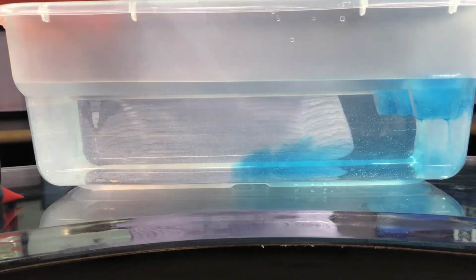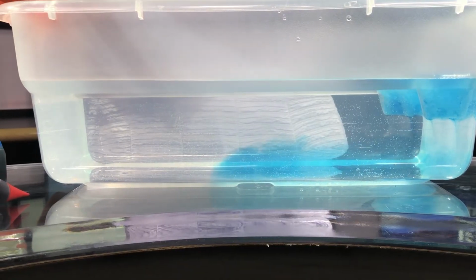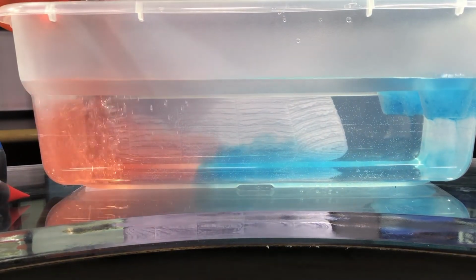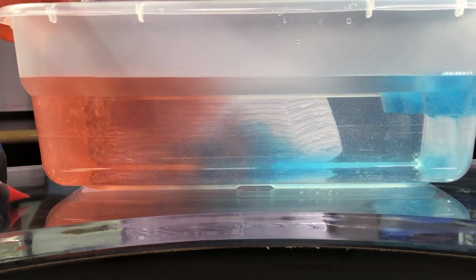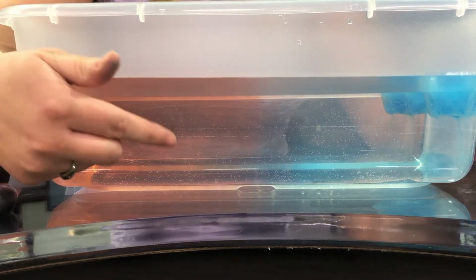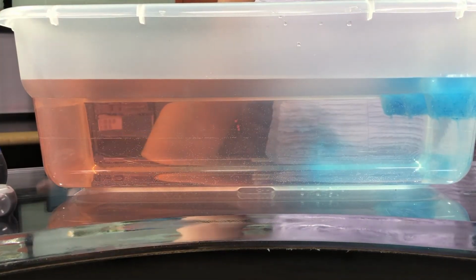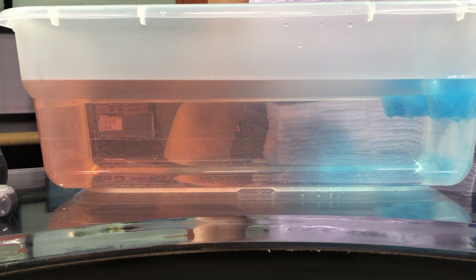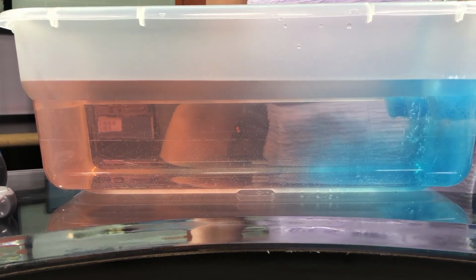Now you're going to take your warm red water, and you're going to gently dump it in. And now watch what happens. The blue water stays on the bottom, while the red water rises. And to help with that a little bit more, I'm going to dump some of this ice cold blue water in there so you can see a little bit darker blue.